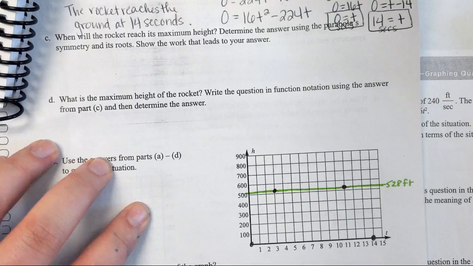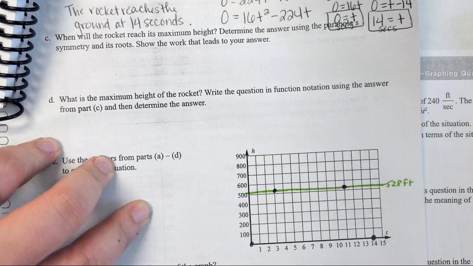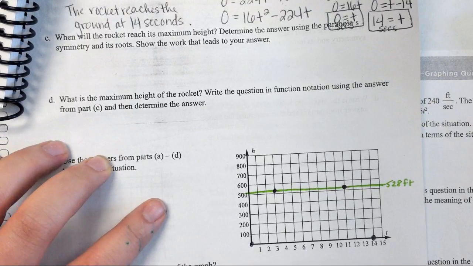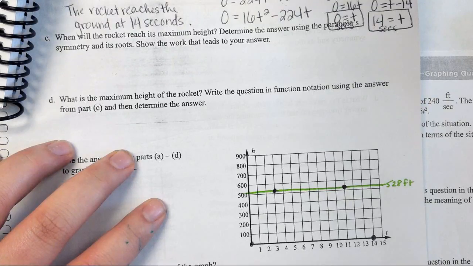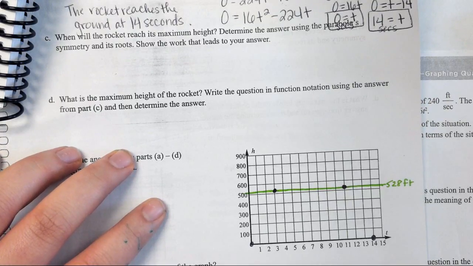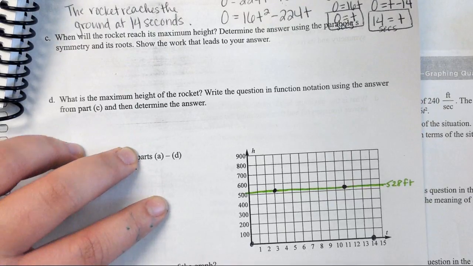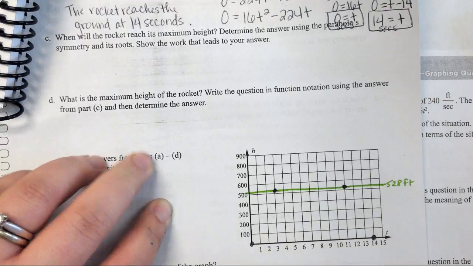And then, thank God, part C does not say anything about plugging anything in, although it says, when will the rocket reach its maximum height? Determine the answer using the parabola symmetry and its roots. Show the work that leads to your answer. We're going to cheat, and we're not even going to show any work, because you're just that smart.